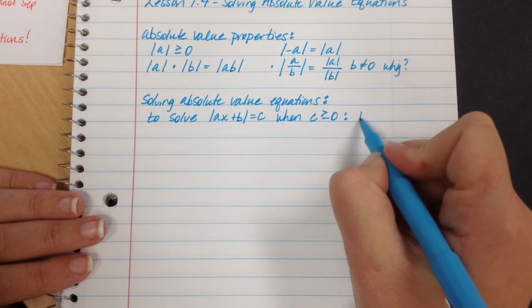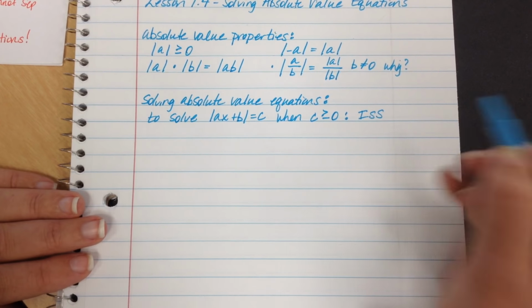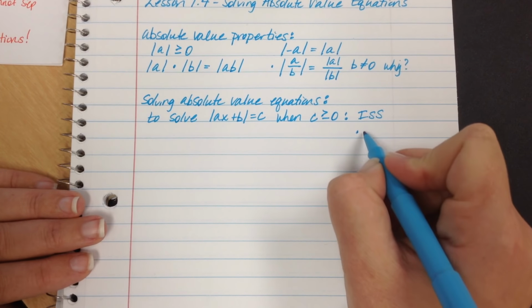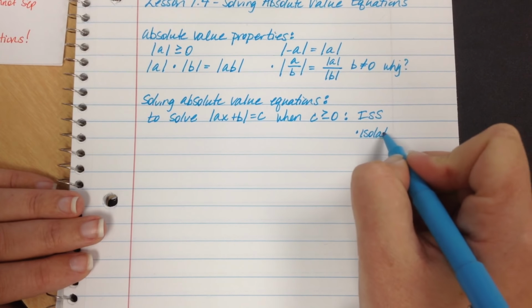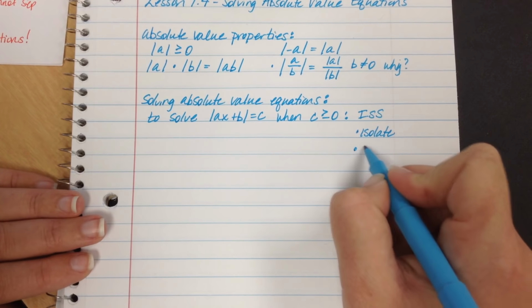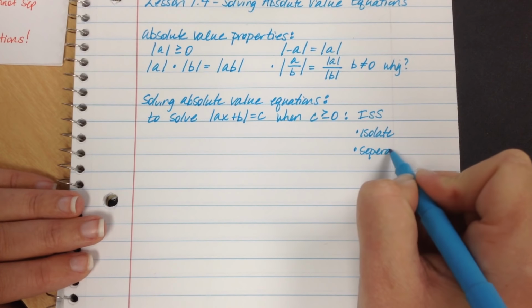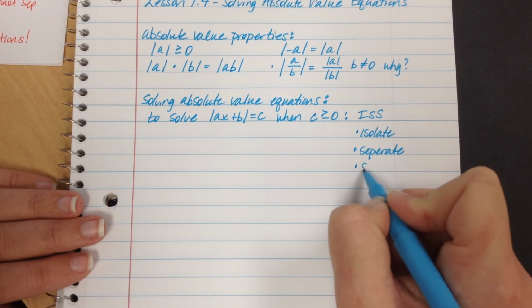It's a little mnemonic that I call ISS. It stands for isolate, separate, solve.